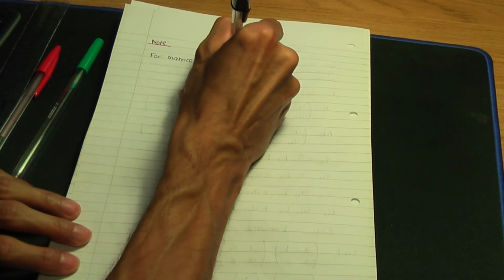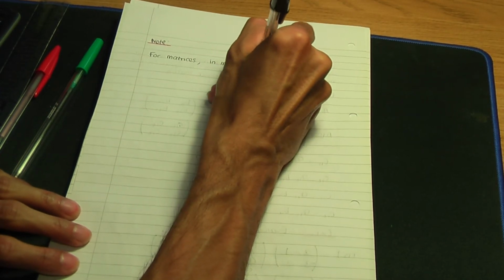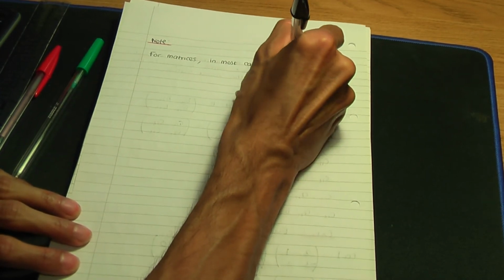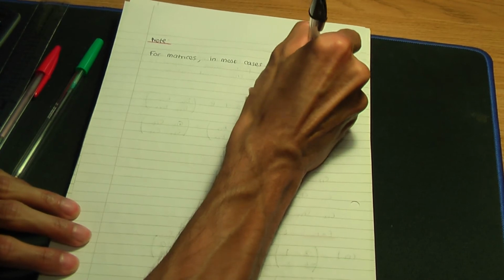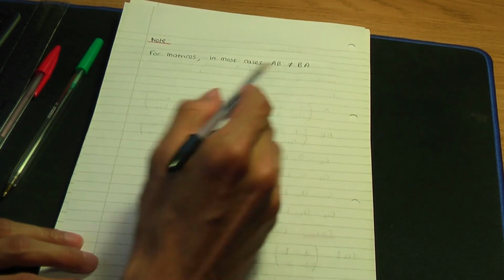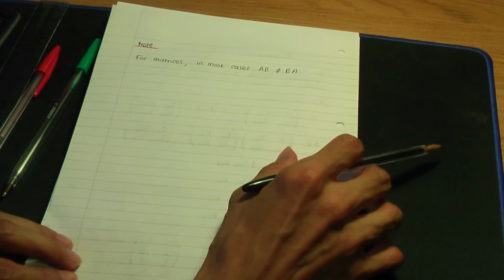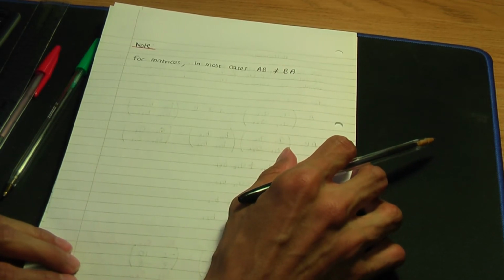So in most cases, AB is not equal to BA. If you calculate AB and you calculate BA, they don't equate to each other in most cases.